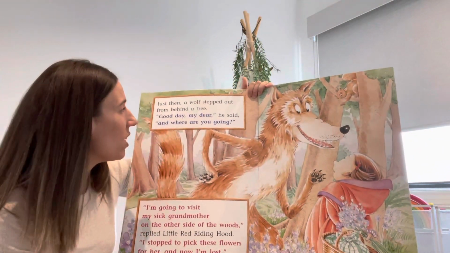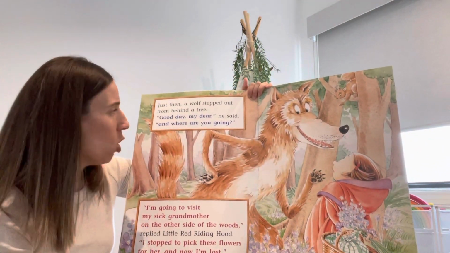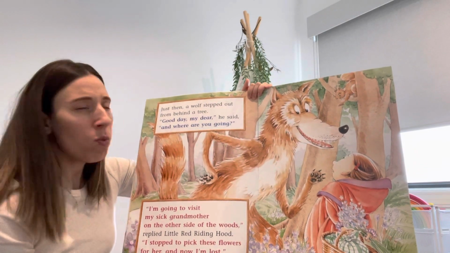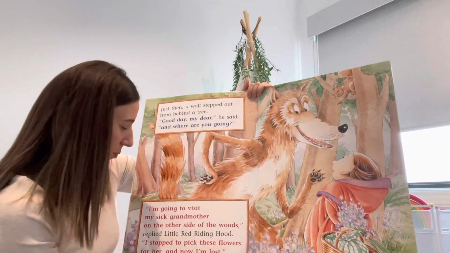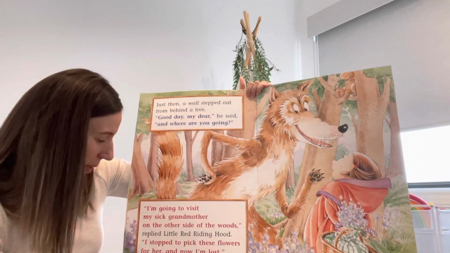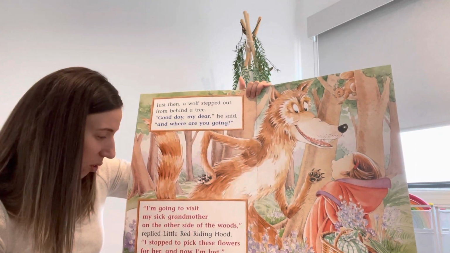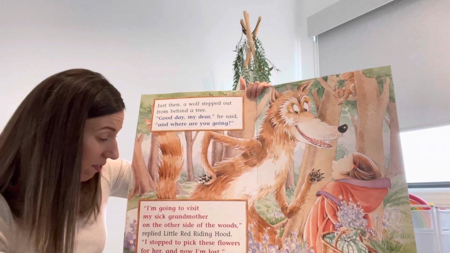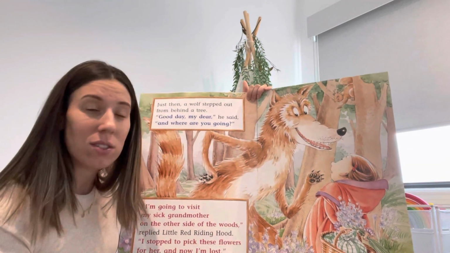Just then, a wolf stepped out from behind the tree. "Good day, my dear," he said, "and where are you going?" "I'm going to visit my sick grandmother on the other side of the woods," replied Little Red Riding Hood. "I stopped to pick some flowers, but now I'm lost."